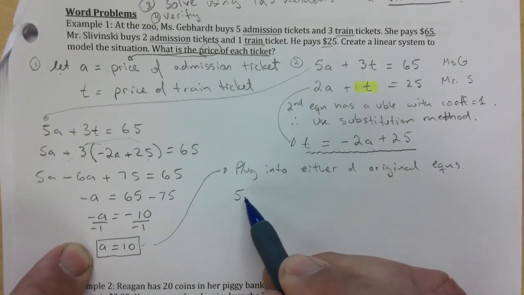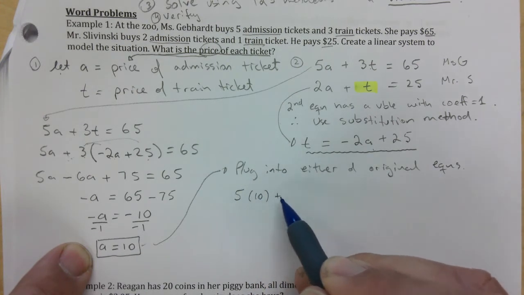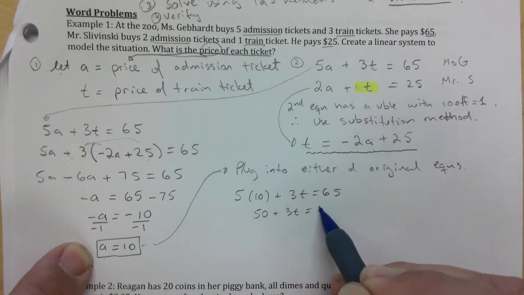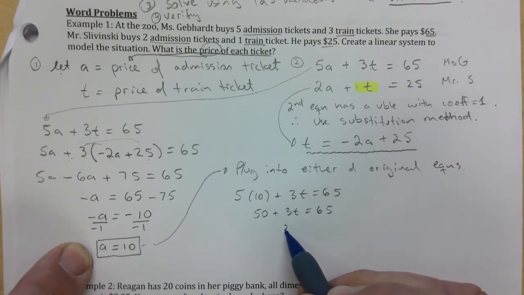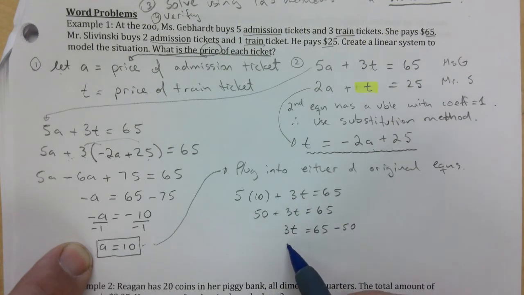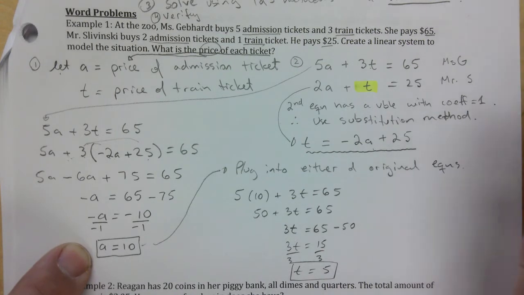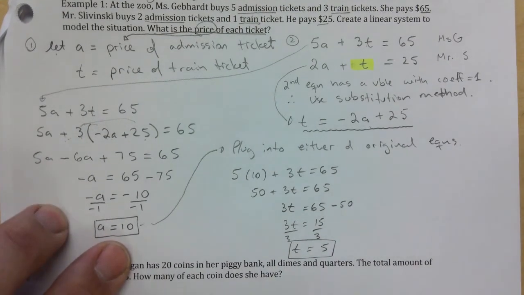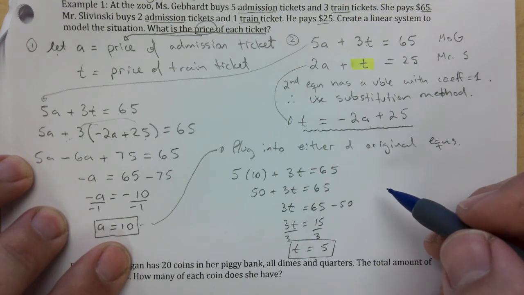So I'm going to go 5 times 10 plus 3t is equal to 65. That's 50 plus 3t is equal to 65. That means that I have 3t is equal to 65, the 50 comes over subtracting. 3t is equal to 15. Divide both sides by 3. t is equal to 5. So far we are very close to saying what the solution is, but we're going to verify.